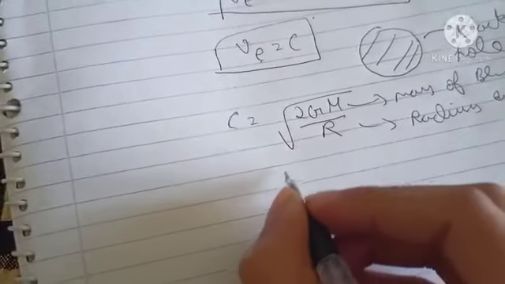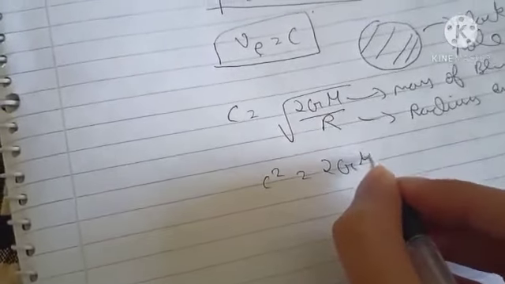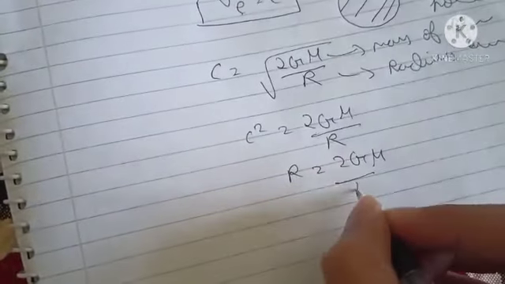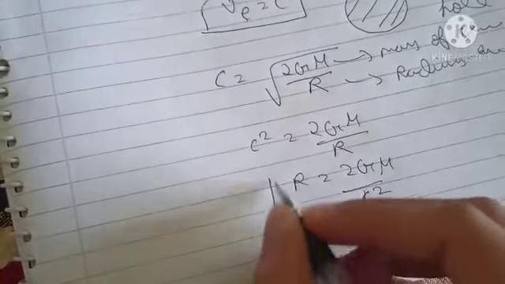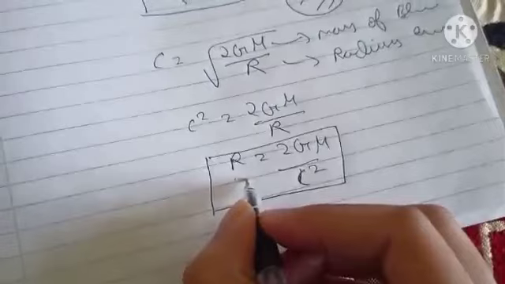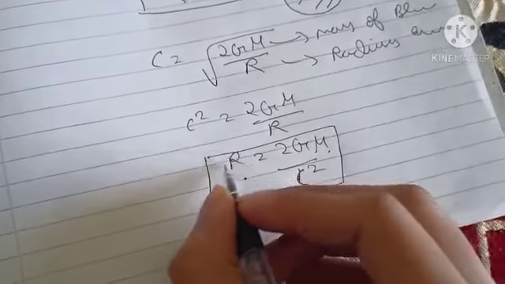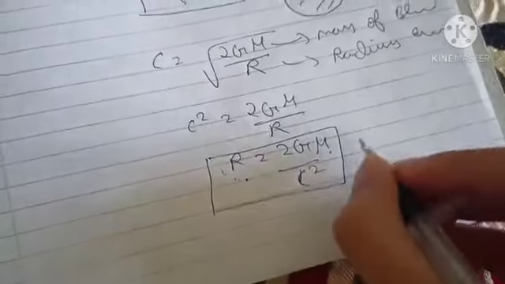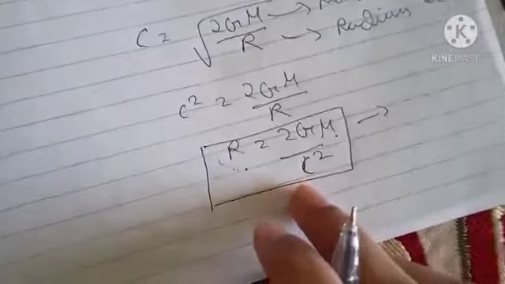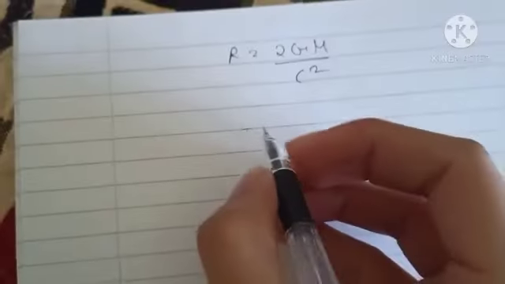So now solving for r, c square is equal to 2GM divided by r, and r is 2GM divided by c square, and that is the formula for the radius of the event horizon of a black hole. If you know the mass of the black hole, you can calculate the size of the black hole, and this is called the Schwarzschild equation. Schwarzschild derived this equation for the first time.